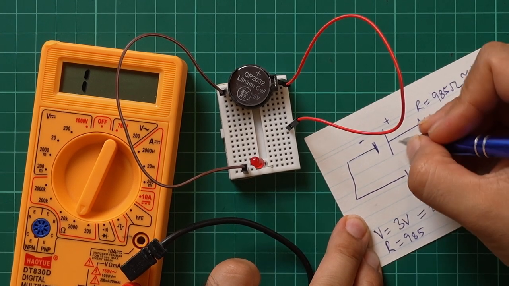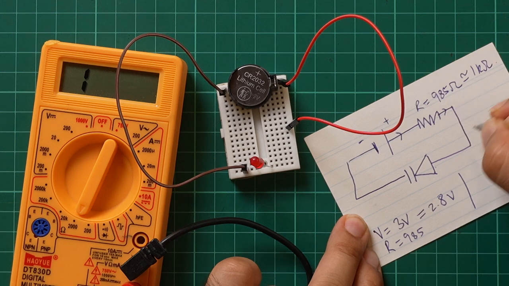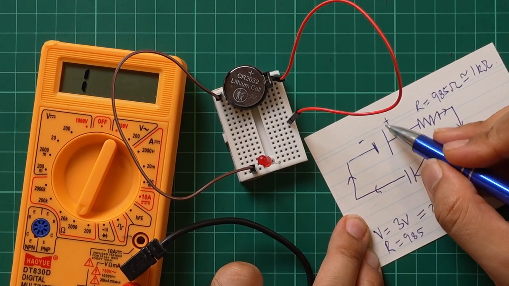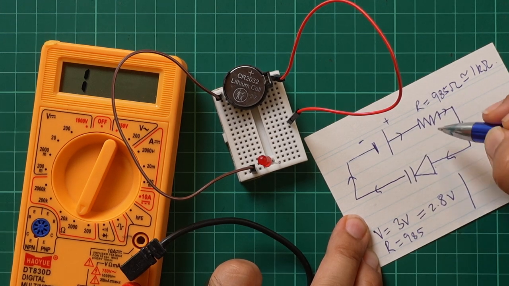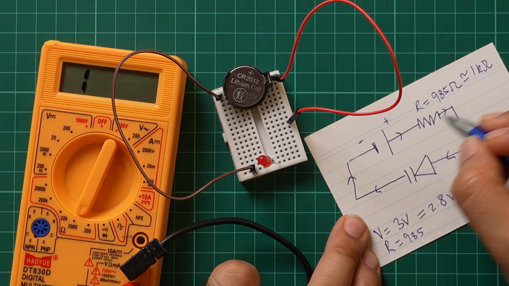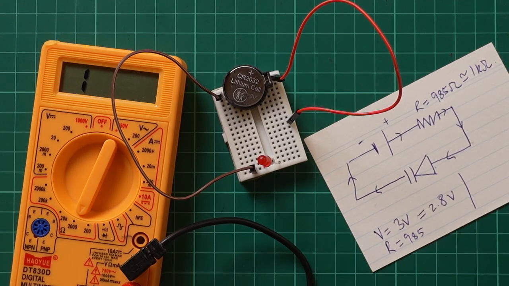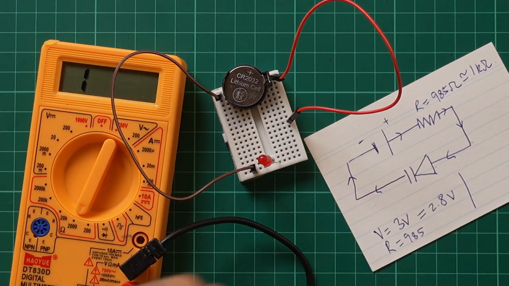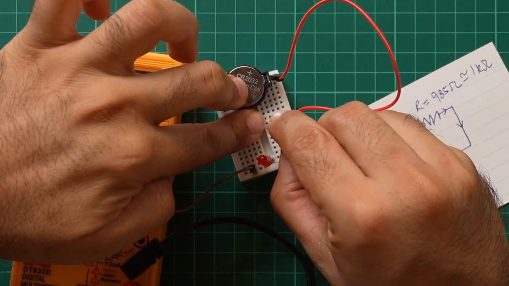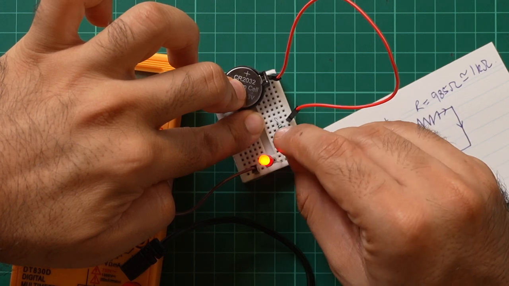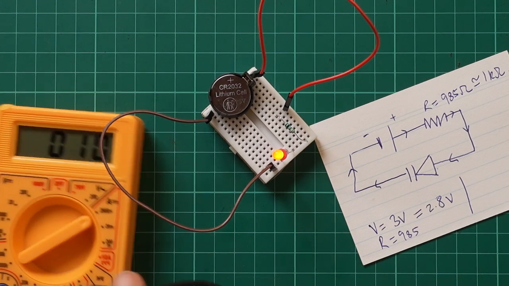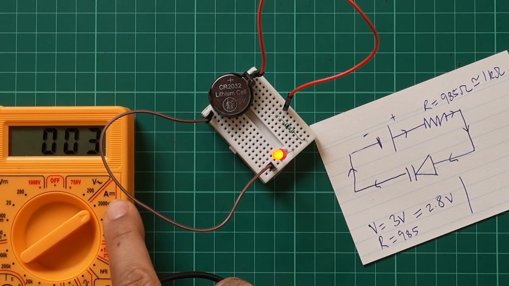Lastly, I need to know what the current is that is going around in this circuit. Now the current is going to flow in this direction from positive to negative, and it's going to go through all of the different components of the circuit. To figure out the current, once again, I'm going to go back to my multimeter, and I'm going to go to the A section with the DC sign.